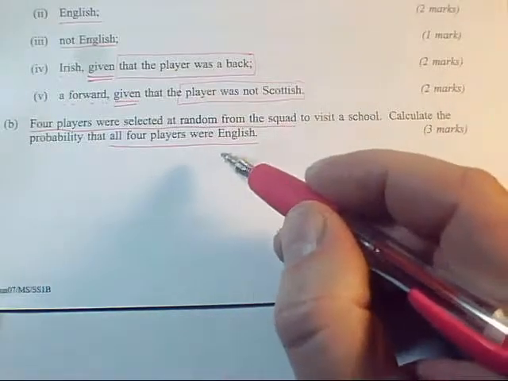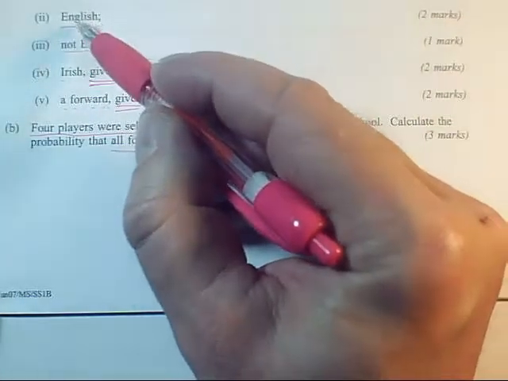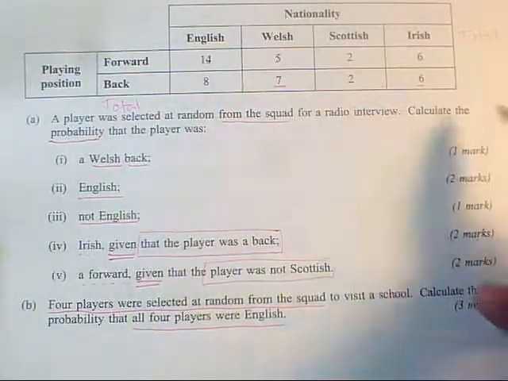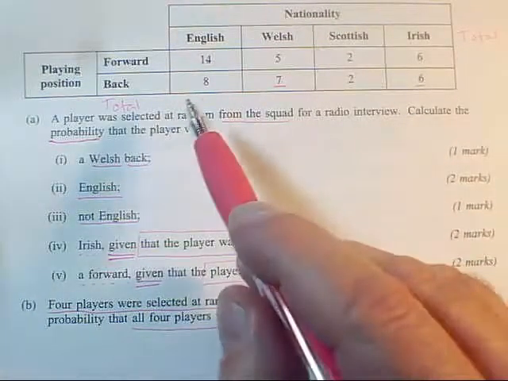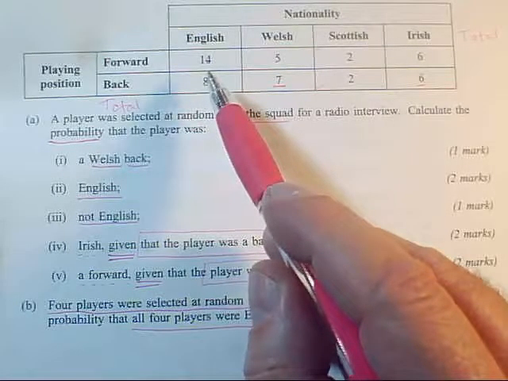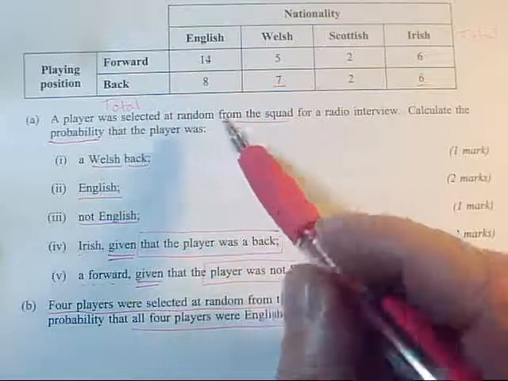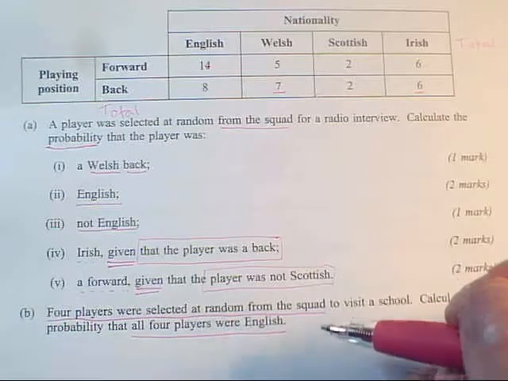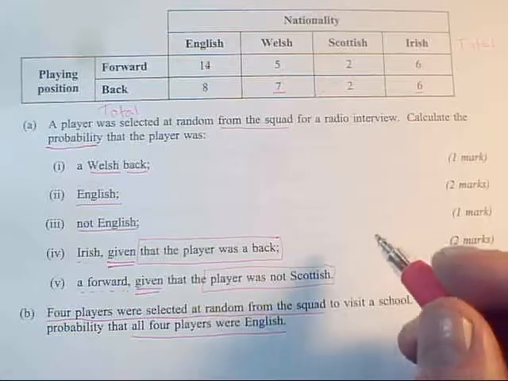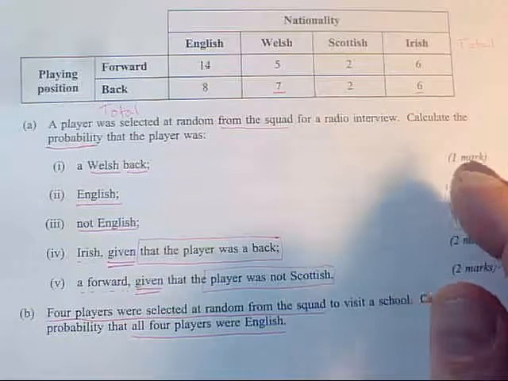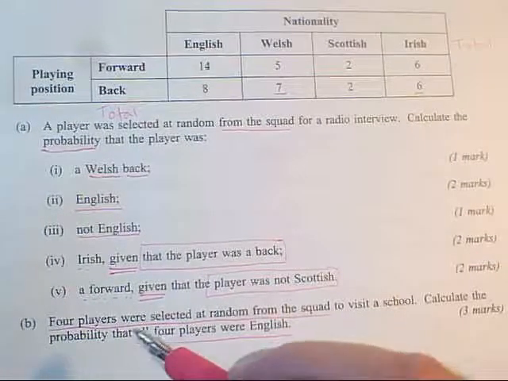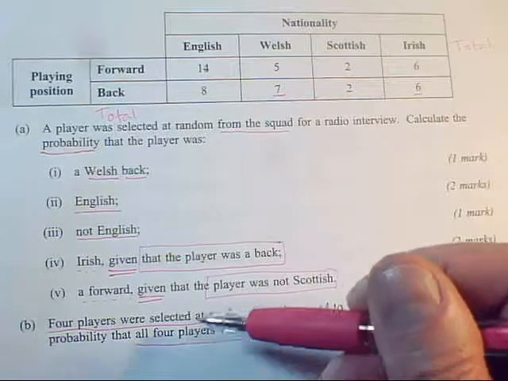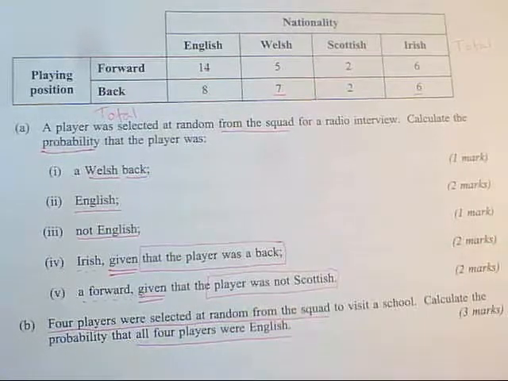So the probability that the first player is English we've already done. Okay, it's the total number of English players divided by the overall total. But if we assume that that's happened, then the probability the next player will be English, there'll be 1 less English player and 1 less in the total. So this is where you have to take into account for each new probability in your multiplication, you have to adjust both numbers. We're multiplying because we need the first player to be English and the second player to be English and the third player to be English, and so on.